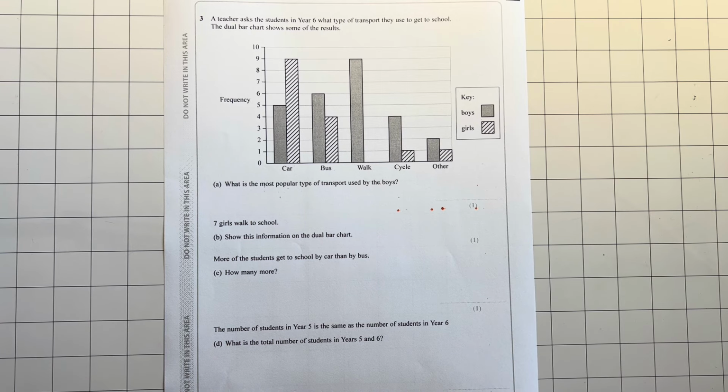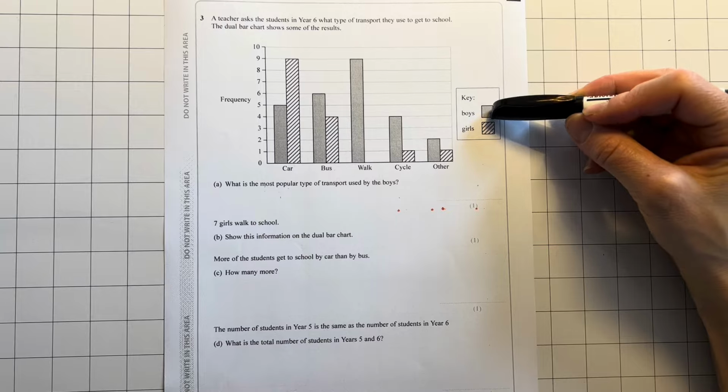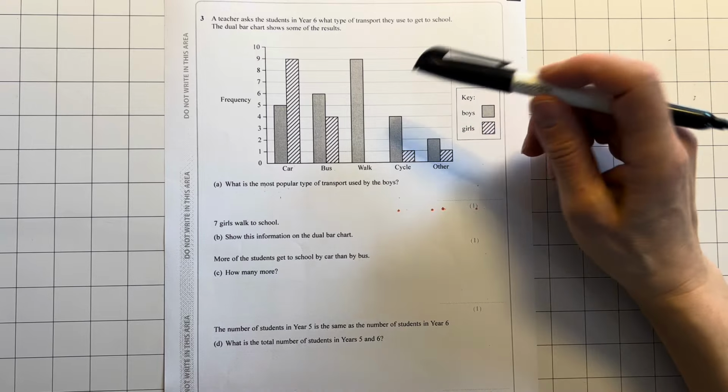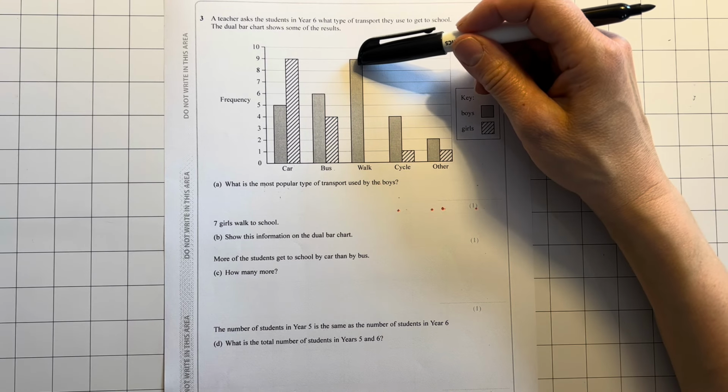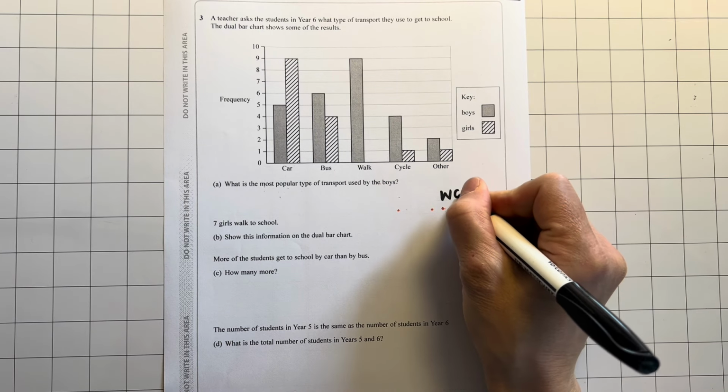Part A asks us, what is the most popular type of transport used by the boys? We can see that the boys are represented by the bars that are shaded grey, and the tallest bar is for walking. So the answer to part A is walk.